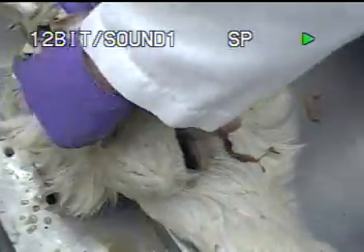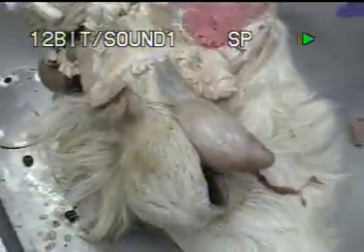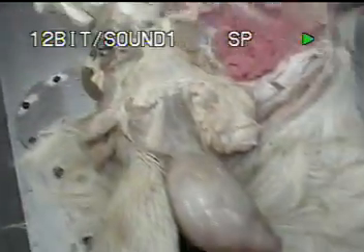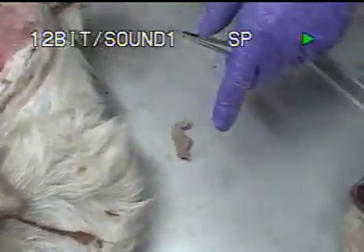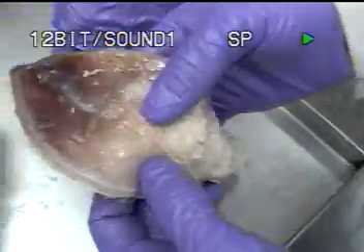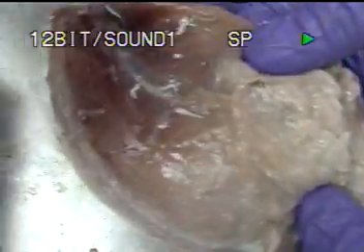We're opening up the scrotum here, and we've basically just cut out a big chunk of scrotum. And the dartos is on the inside. It's kind of smooth muscle lining the inside of that skin there. You see it right there.